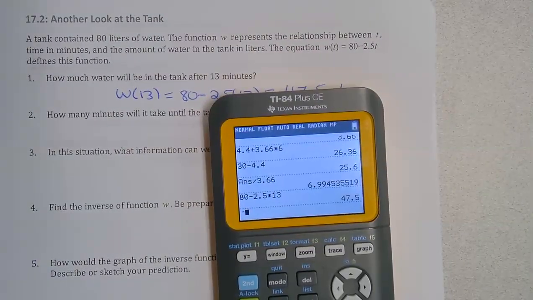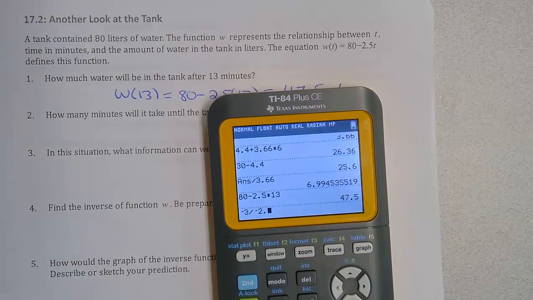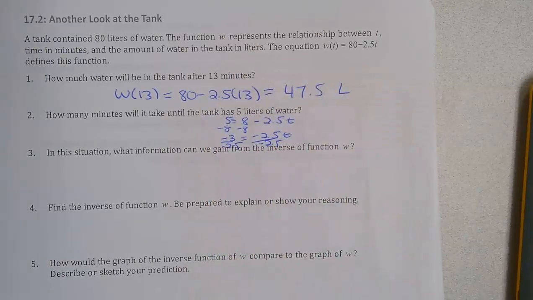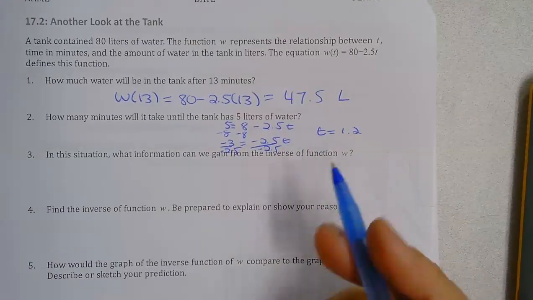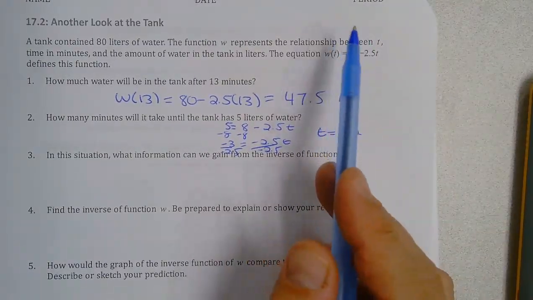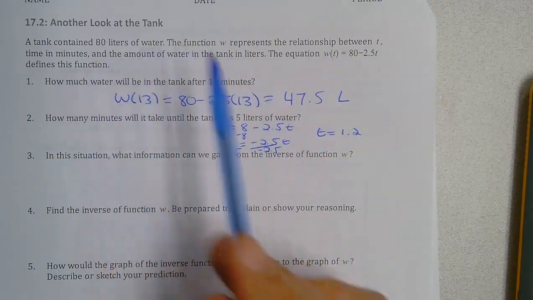So here, negative 75 divided by negative 2.5 gives us 30. So this is going to be 30 minutes.